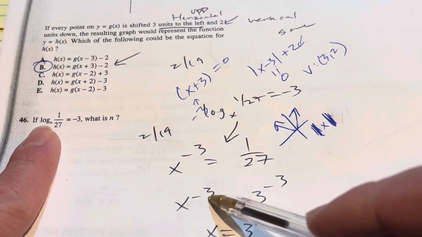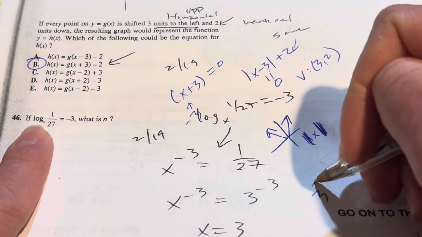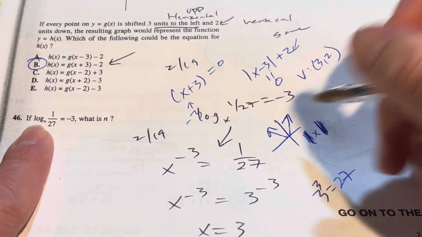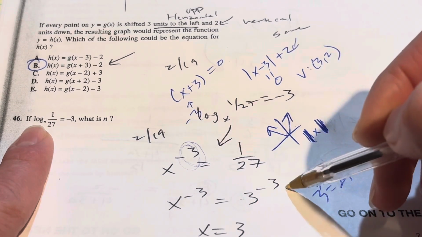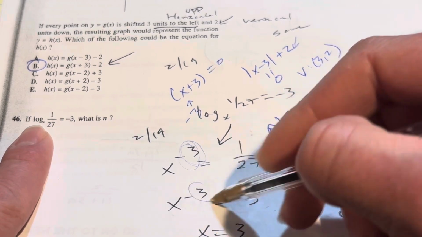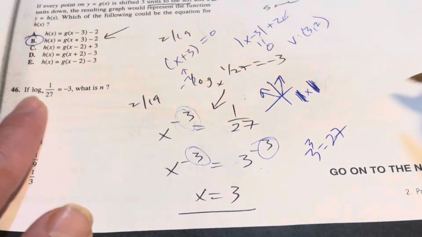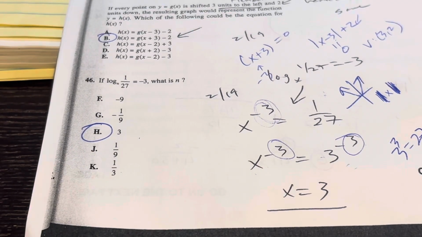Okay, so I have the negative third power. Can you think of a number to the negative third that is 1 over 27? Well, 3 to the third is 27. I want to think about some third power here. 3 to the third is 27, so 3 to the negative third is 1 over 27. If the exponents are equal, well, then the bases must be equal. So it's got to be 3. You can type in your calculator 3 to the negative third and you get 1 over 27.